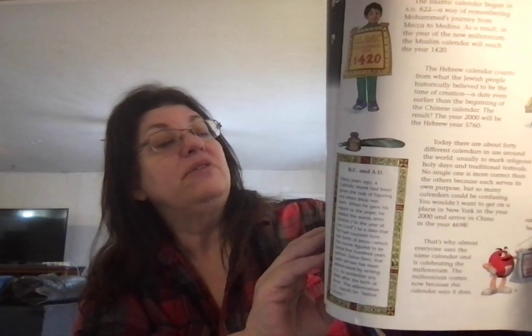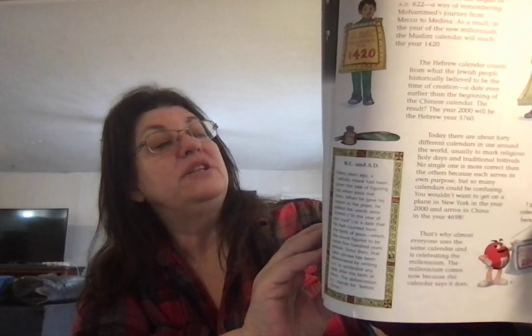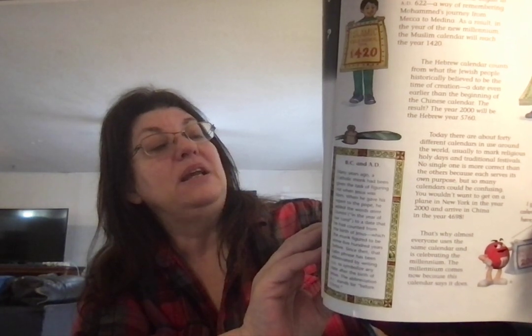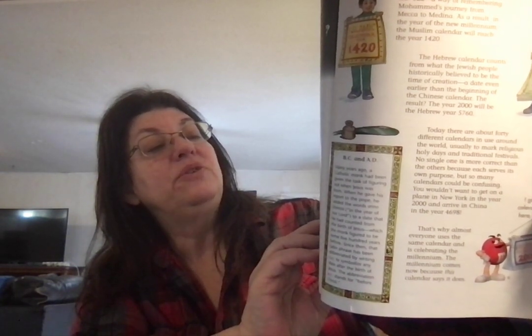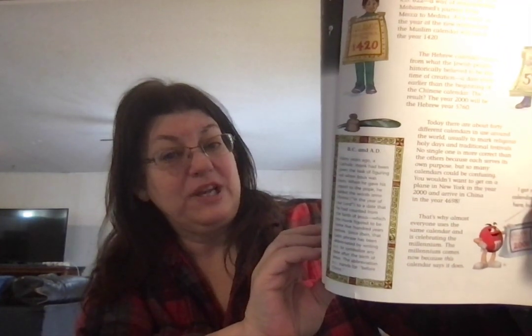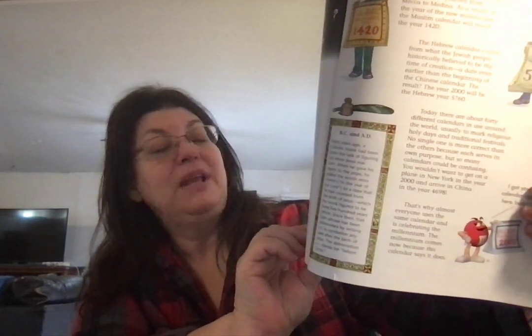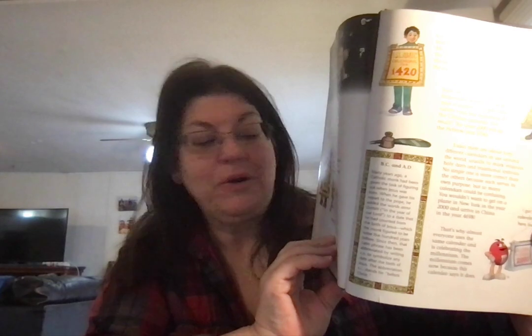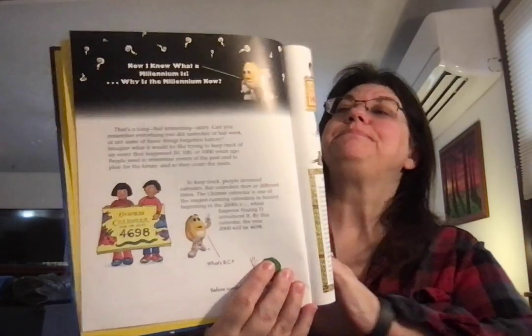The Chinese calendar is one of the longest running calendars in history. It began in 26 BC when the Emperor Huangdi introduced it. By this calendar, the year 2000 would actually be 4698. And what does BC mean? We now say before the Common Era, but it meant before Christ. Or before candy, if you're an M&M.